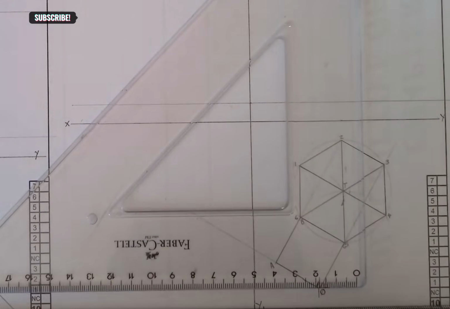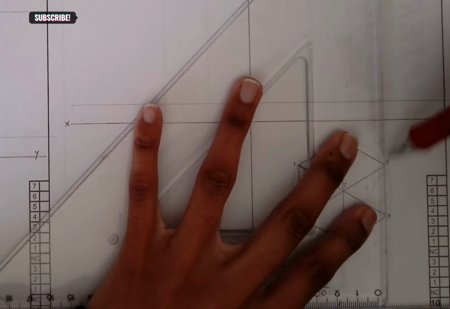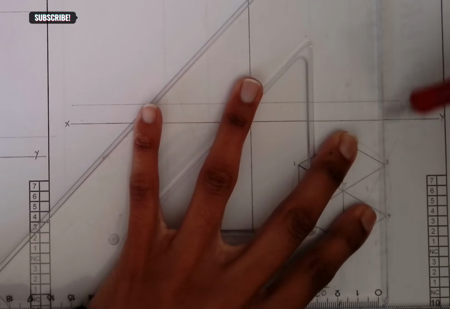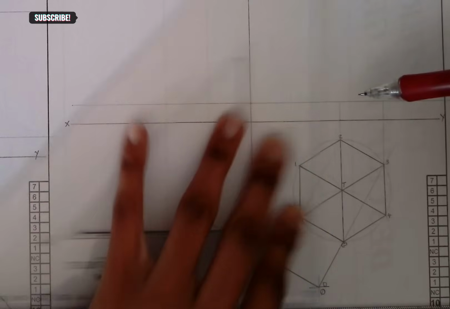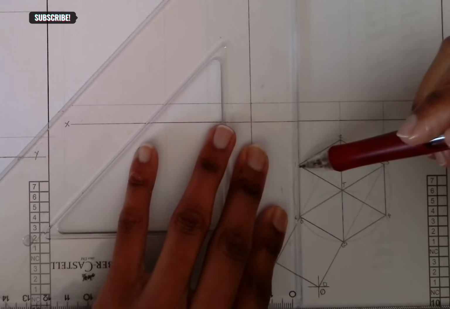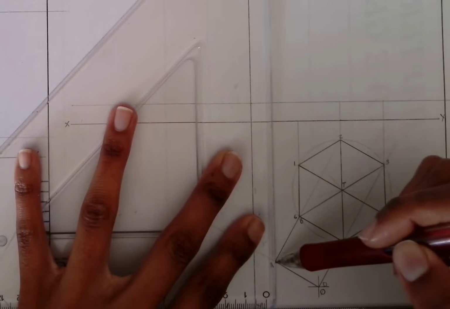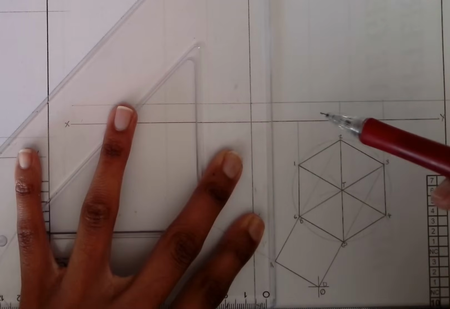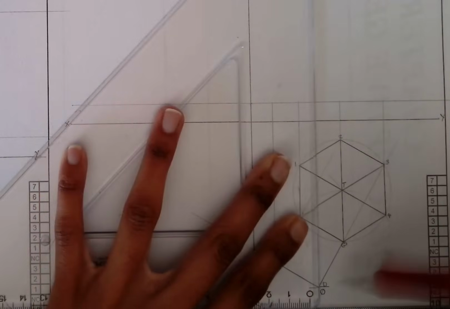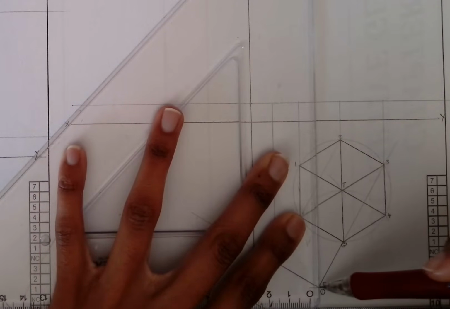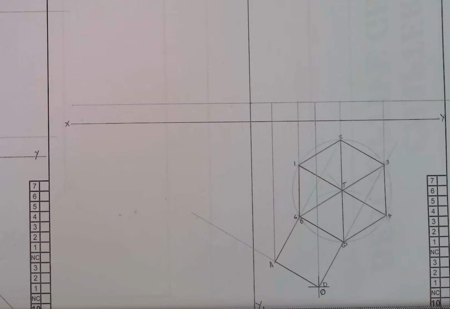Just keep that in mind. This is just another way to do the labeling. Using construction lines, just project your points there, there, there, and then there. This one didn't project all the way. And then point D, point D. So all of my points are projected.